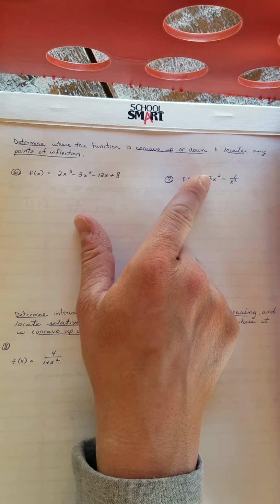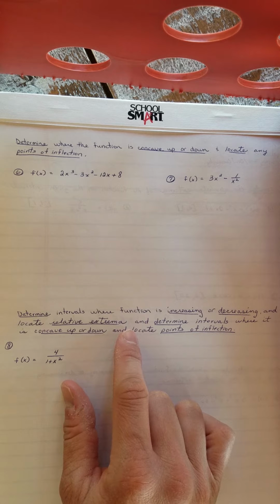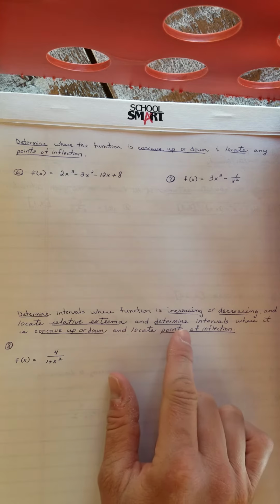This is what you were doing yesterday, okay? It says determine the intervals where the function is increasing or decreasing and locate the relative extrema. That means do the first derivative, but pause and find the maxes and mins. Then continue on and determine intervals where it is concave up or down and locate the points of inflection. So we're going to do this one together just as a general reminder of how this works when you put it all together.